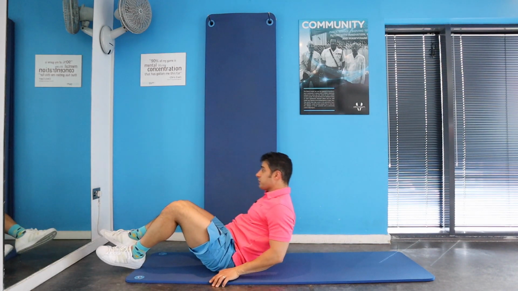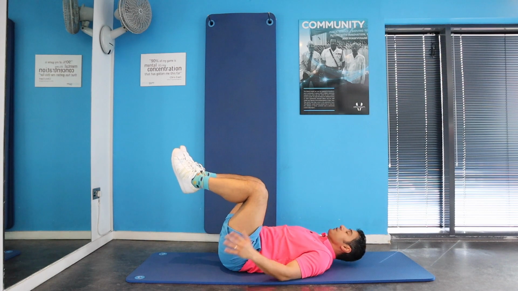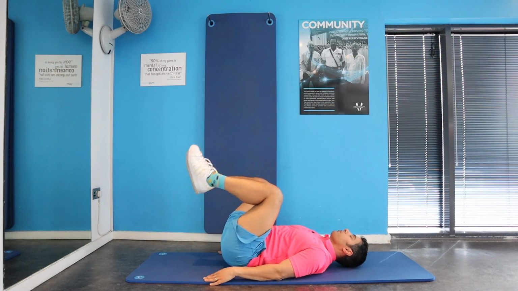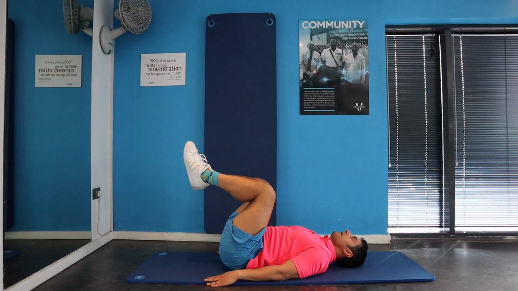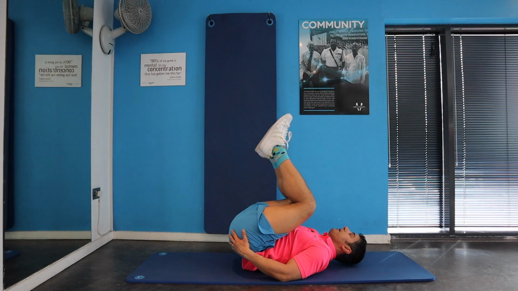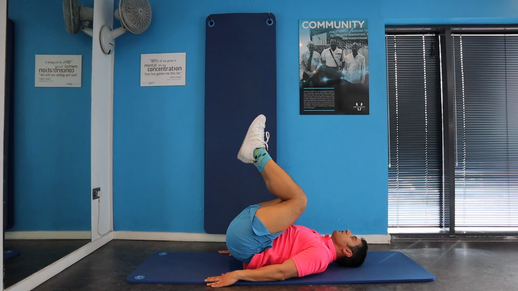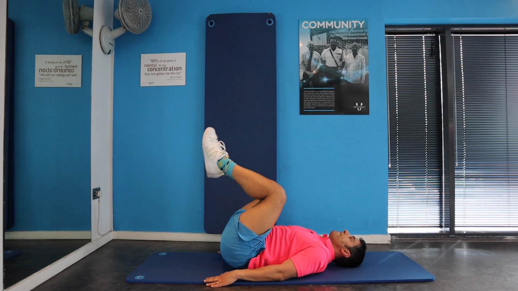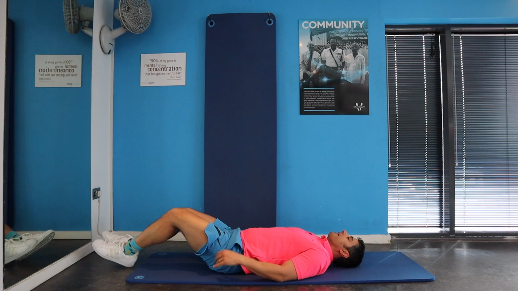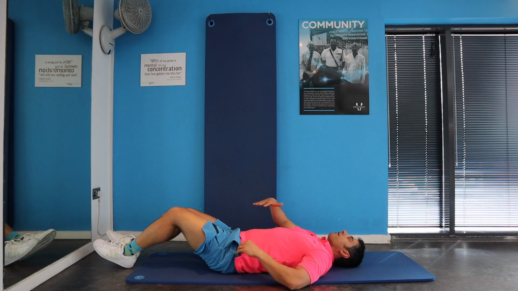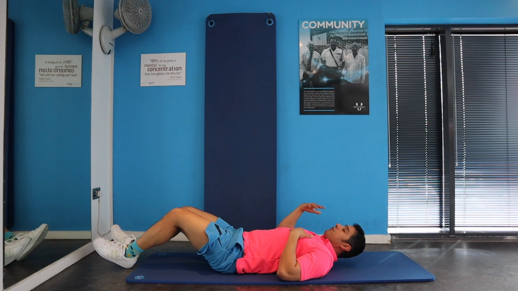You're gonna lie down in the same position, feet next to each other, hands next to the body, and you're going to literally shift the hip off the ground, slow control, back up again. As you can see, I'm not bringing my legs back. That shifts my lower back off the ground, and that's not exactly what we're looking for.